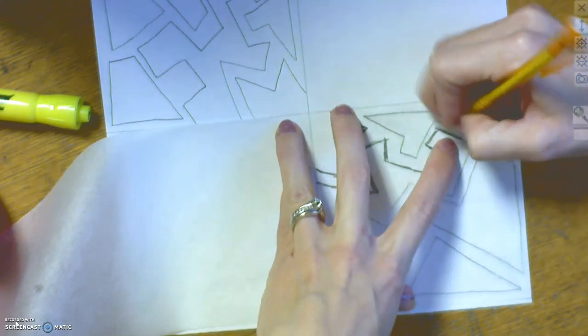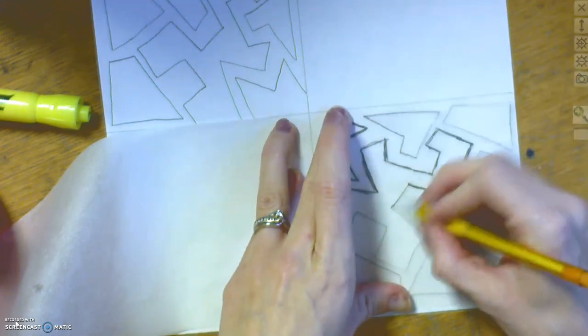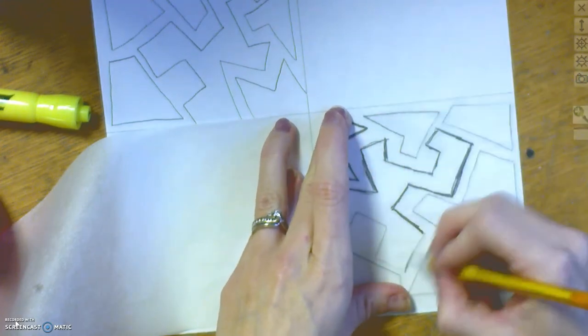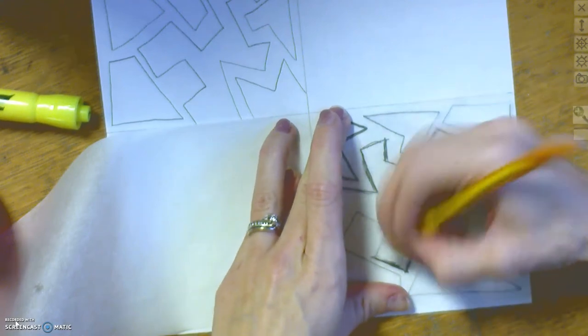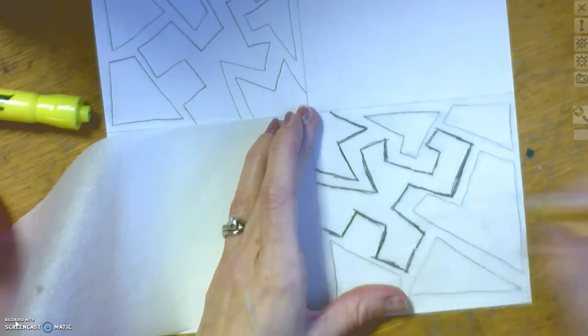I'm going to just do a few shapes so you guys can see how this process works. Obviously, you guys would trace all of your shapes to transfer them. They're not going to be really dark, and that's okay. As long as you guys can see them to color, it's absolutely fine. You do not need to retrace over them.